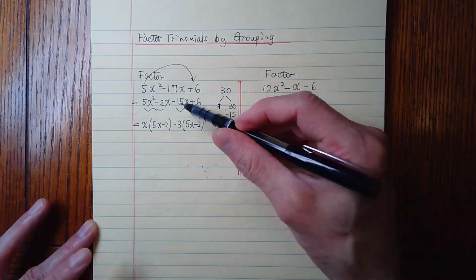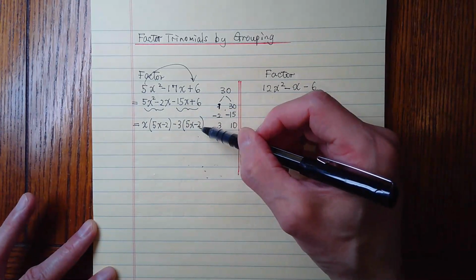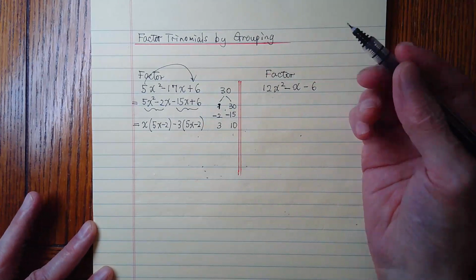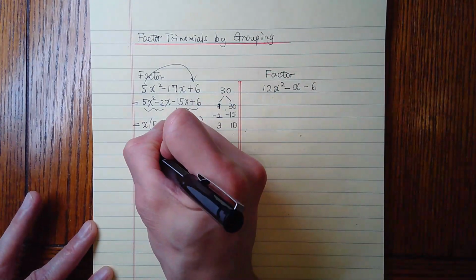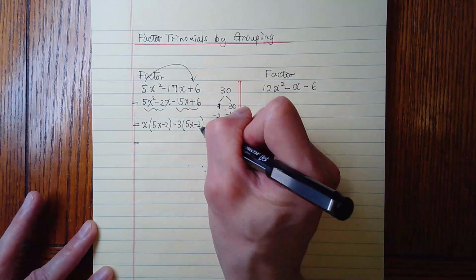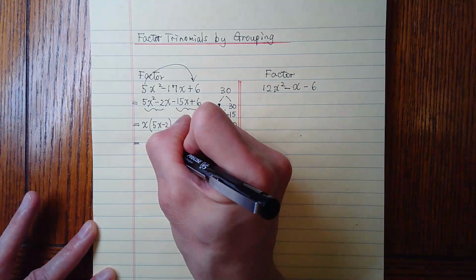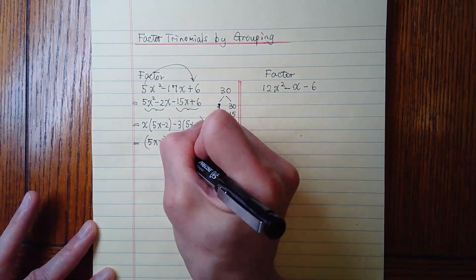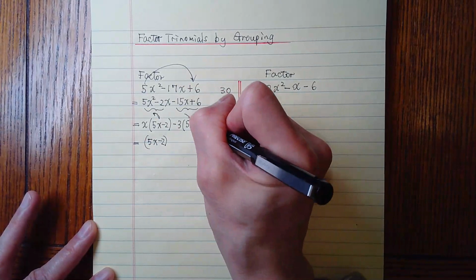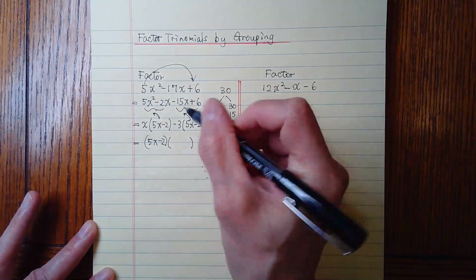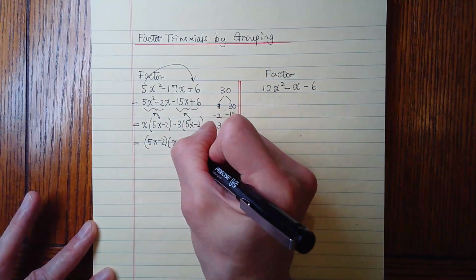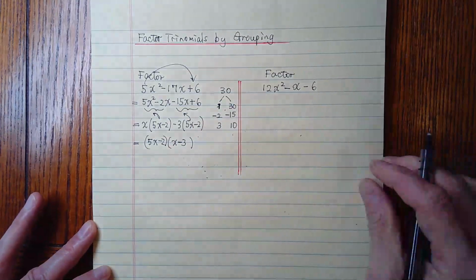Minus 3 times 5x is minus 15x. Minus 3 times minus 2 is positive 6. And now we can see that we have a common factor of 5x minus 2. We're going to pull that out, and what is left behind will be x minus 3. And we are done.